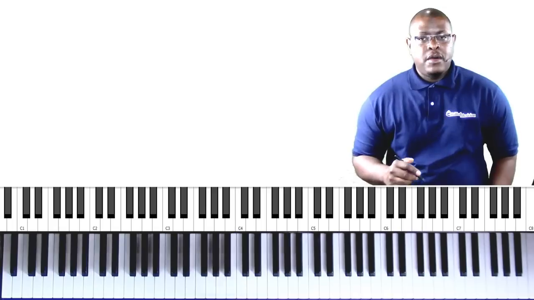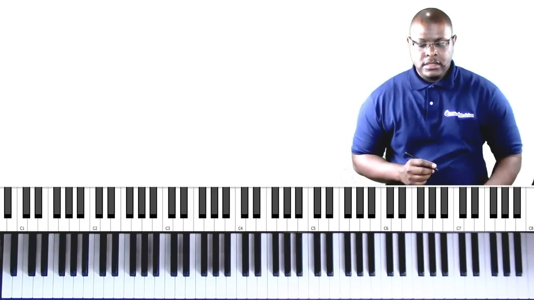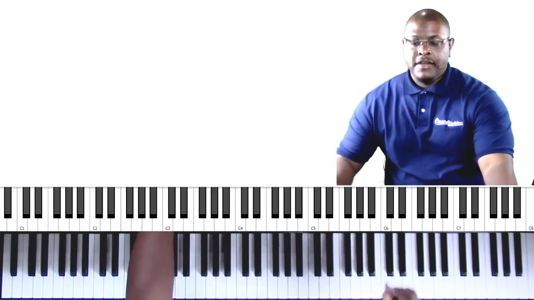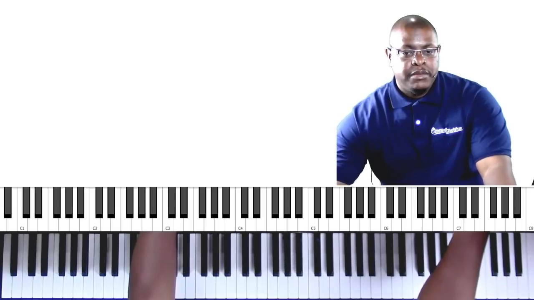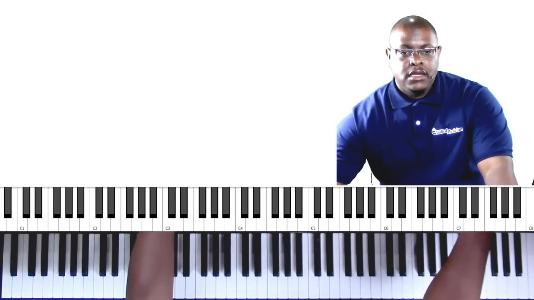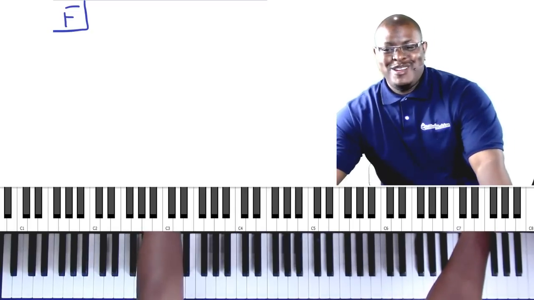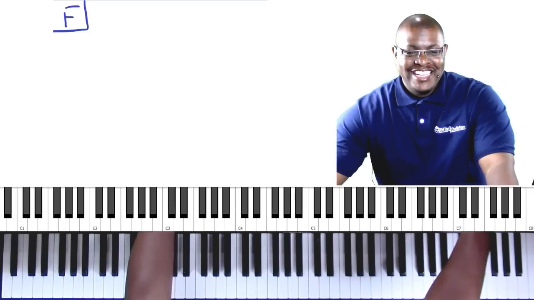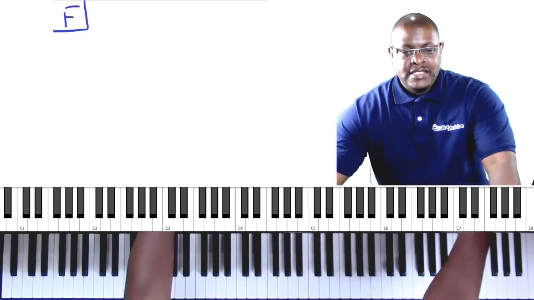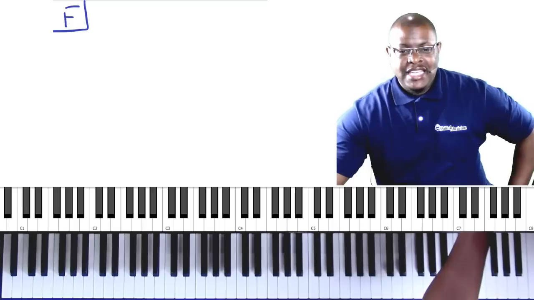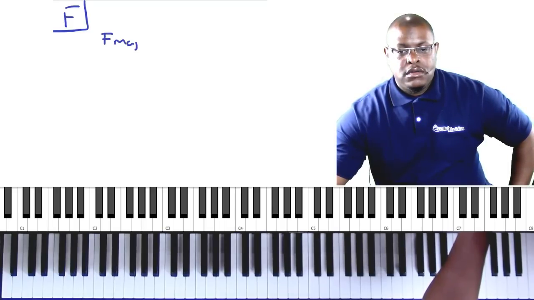So the first scale I want to talk about, we're going to be in the key of F, so make sure everybody sees that. And I'm going to draw in blue since we're going for a bluesy sound. All right, and so the first scale we're going to talk about is the F major blues.